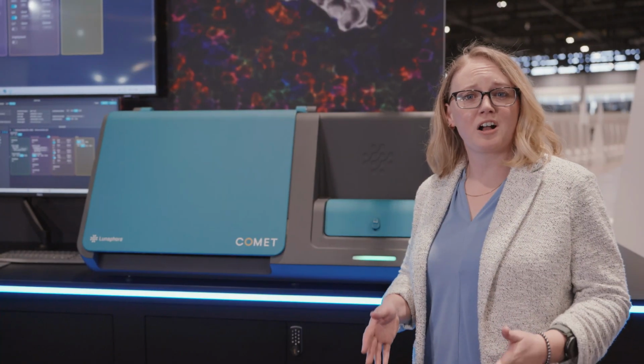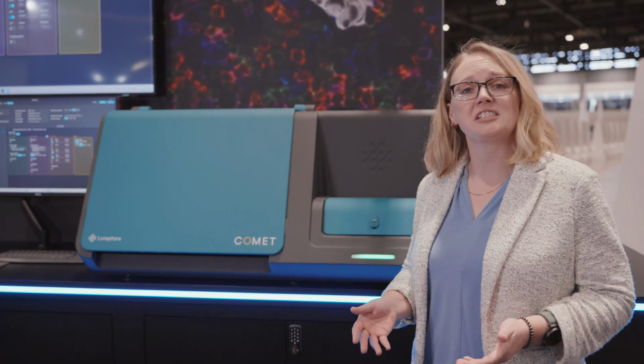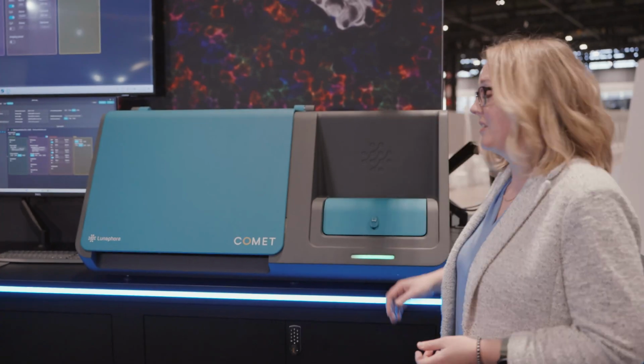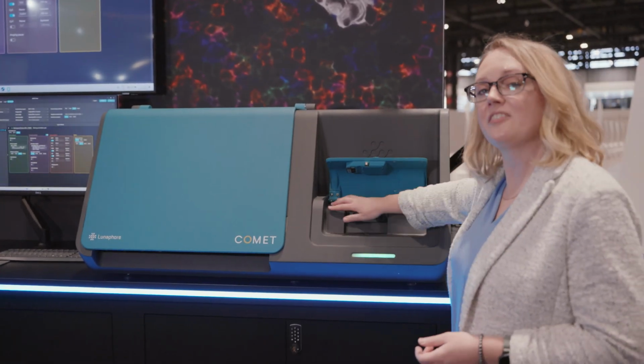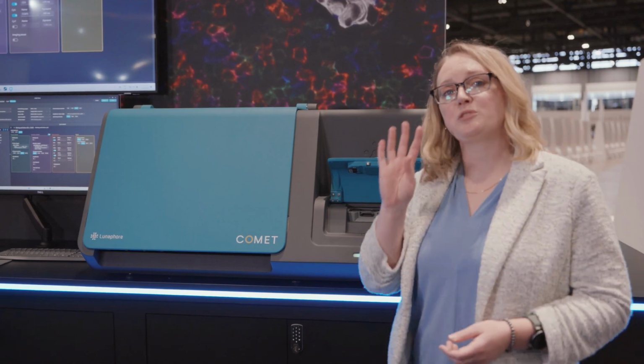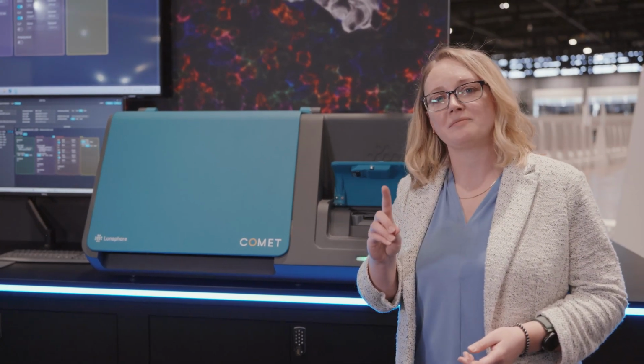All right, so once you have your protocol built, you're now ready to load your reagents and samples on the COMET. So that slide is going to go right here on this carousel. There is room for you to do up to 4 slides in one automated run.